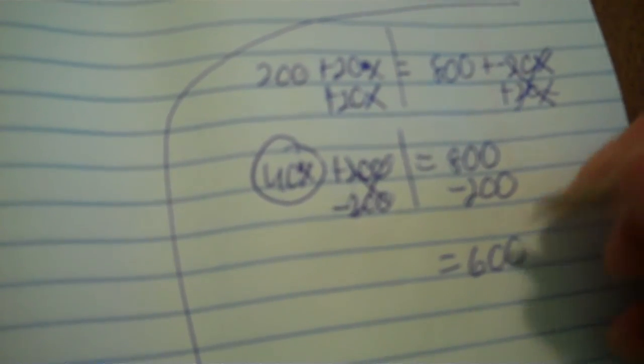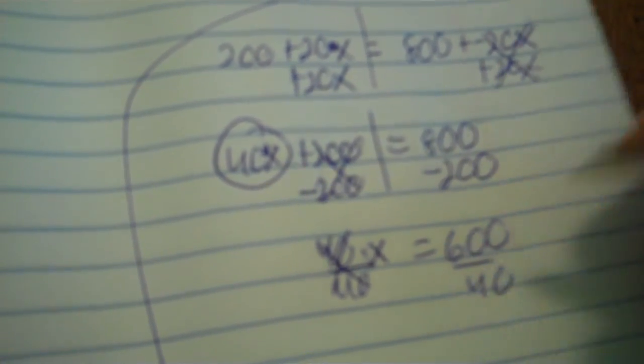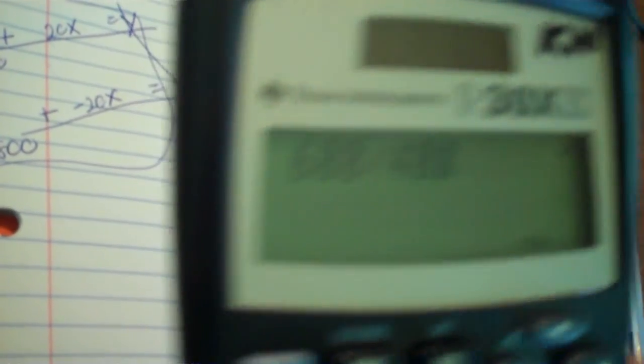And that's 600. So divide by 40, divide by 40, and I think that's 15. I think. Yep. Okay, so 15 months is the answer.